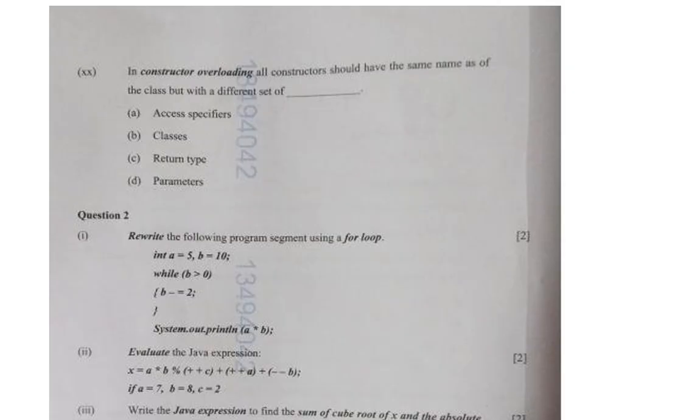In constructor overloading, all constructors should have the same name as that of the class, but with a different set of what? Different set of parameters. Constructor overloading, so overloading requires what? Same name as that of the class. All methods have the same name, so constructors have the same name as that of the class, but a different set of parameters.